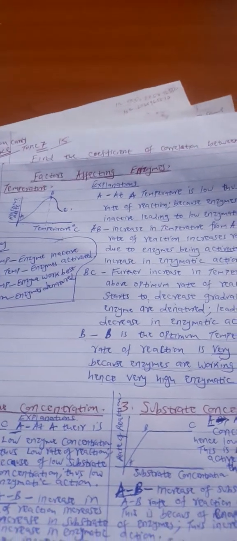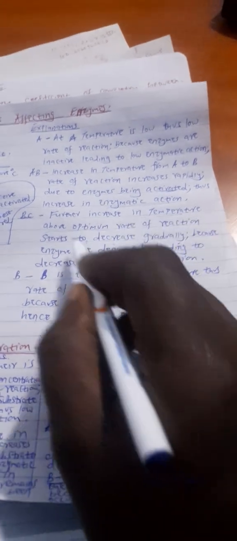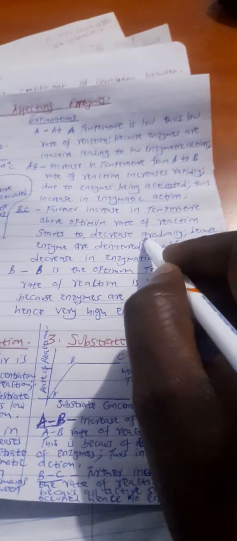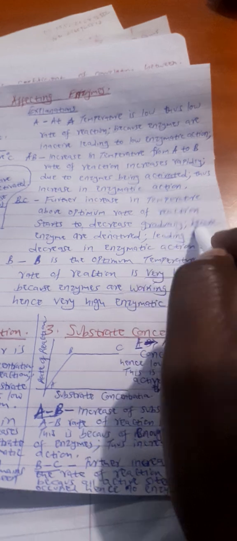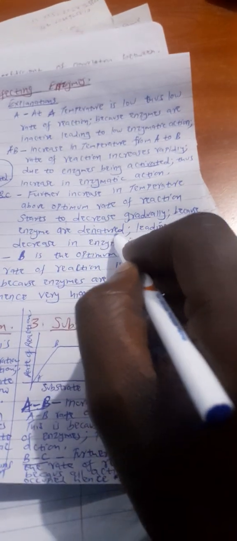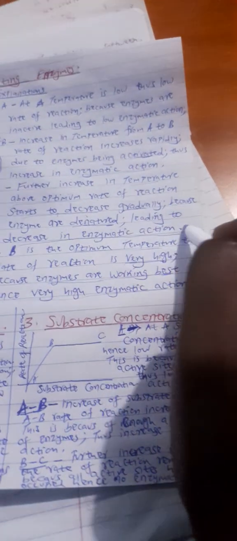The rate of reaction starts to decrease gradually, because enzymes have been denatured, leading to a decrease in the enzymatic action.